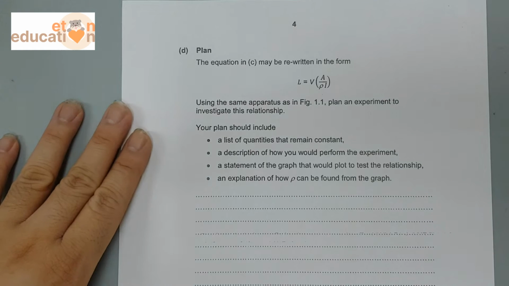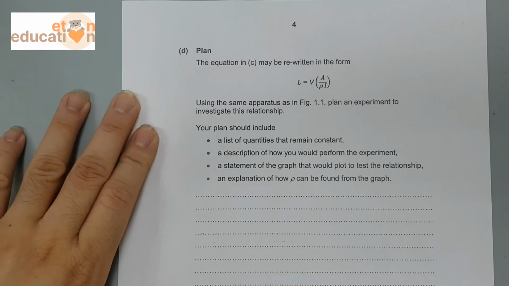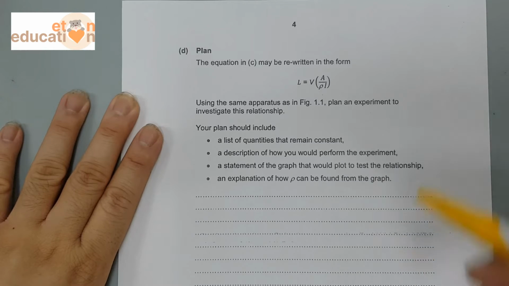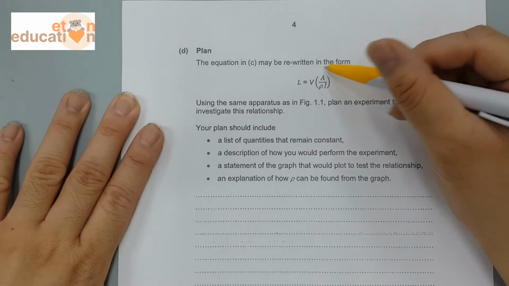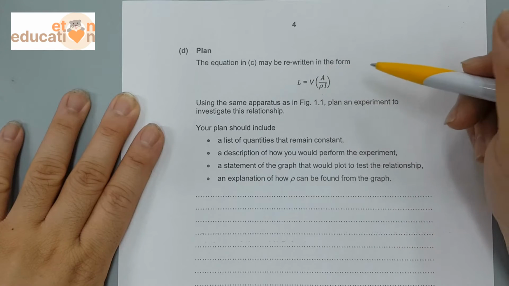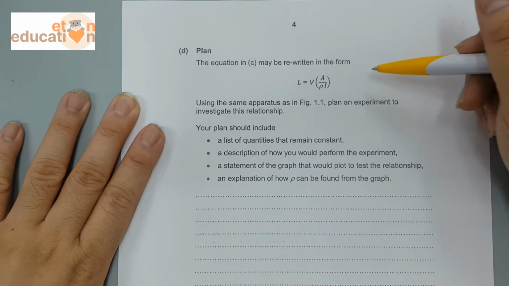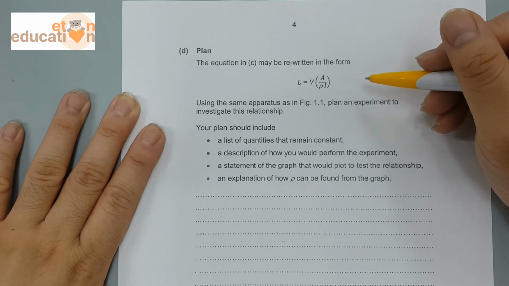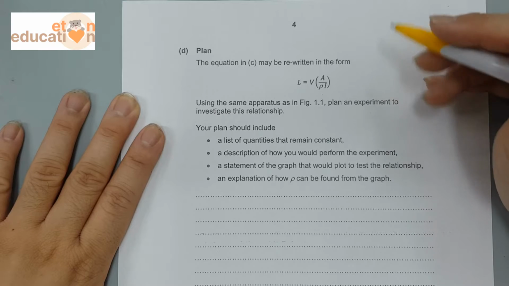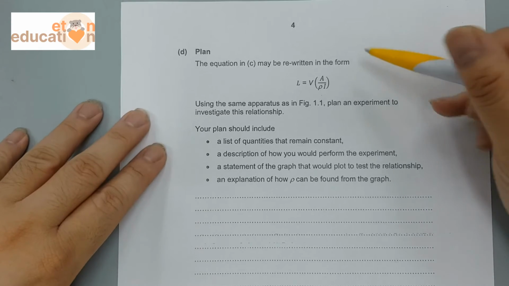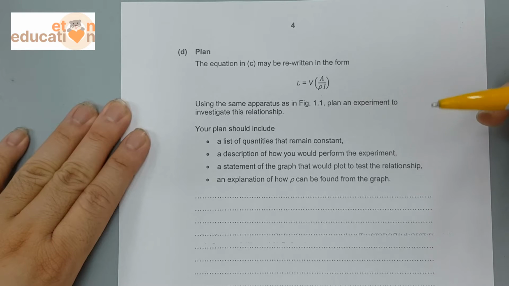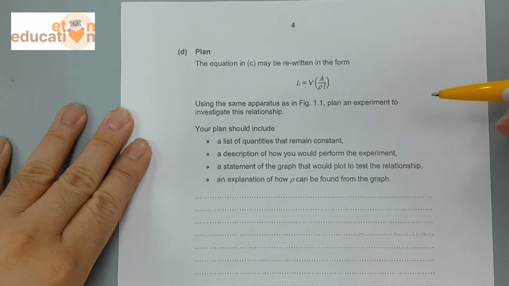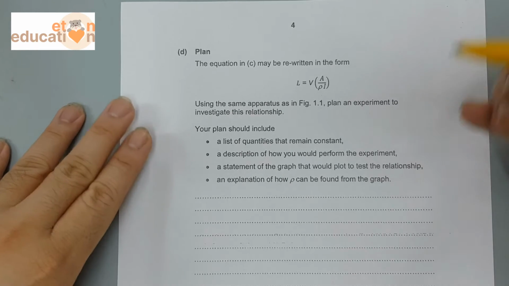Okay, this is an example of one of the planning questions from Serangoon Secondary School 2018 prelims. What you have here is an equation. It comes from an earlier experiment on measuring resistance, potential difference and length. The equation they gave earlier is written in this form. We need to do planning on this question to try and get 5 marks.